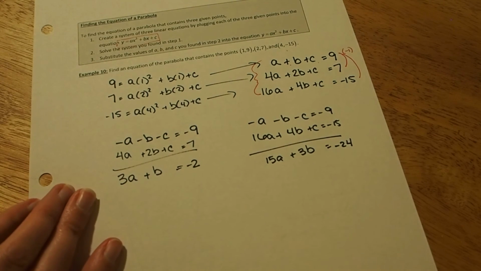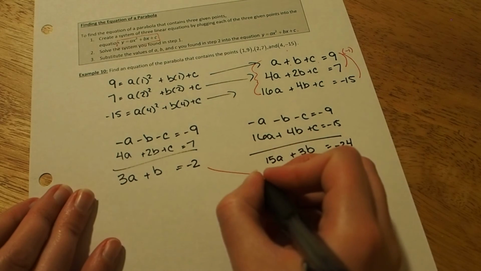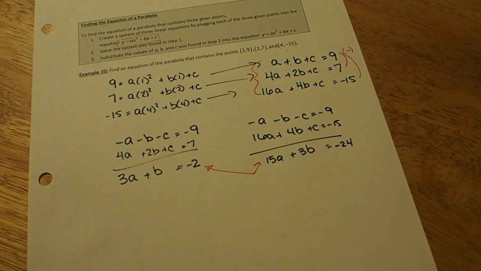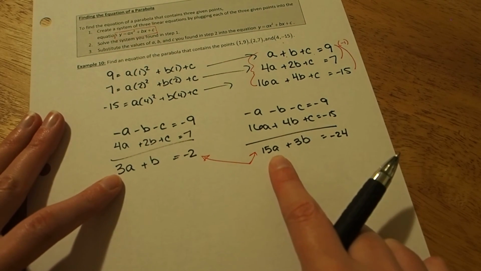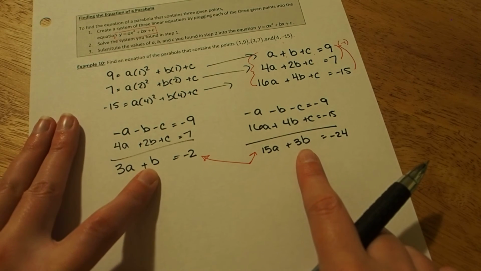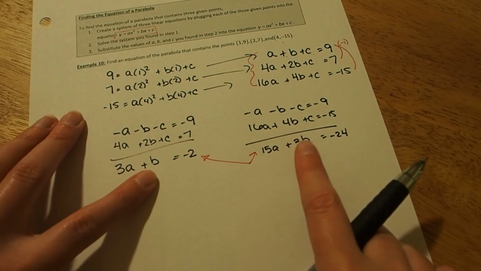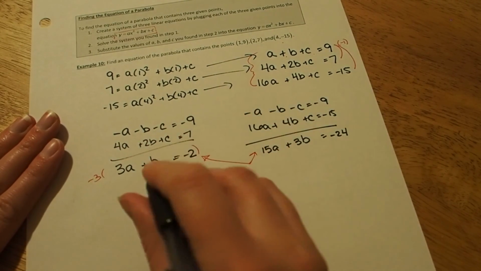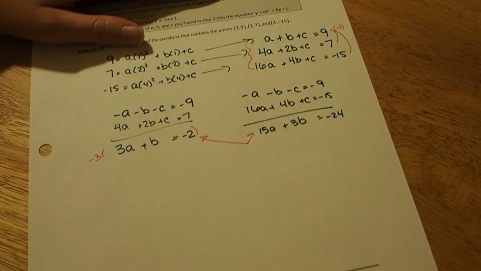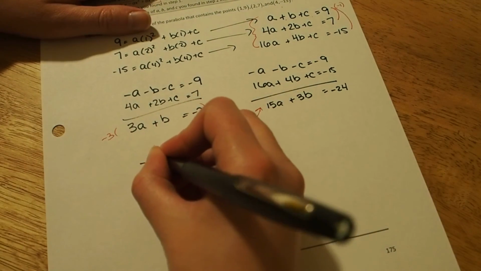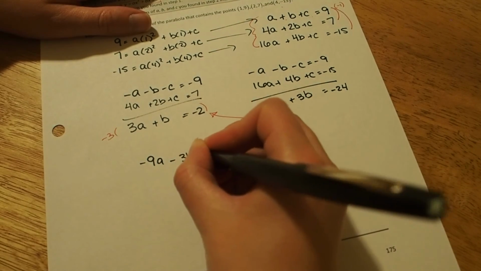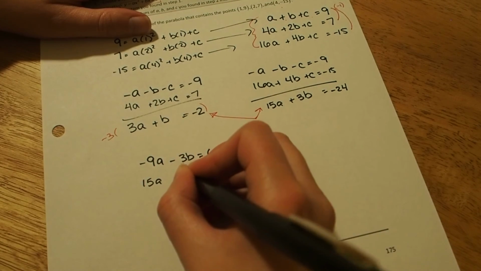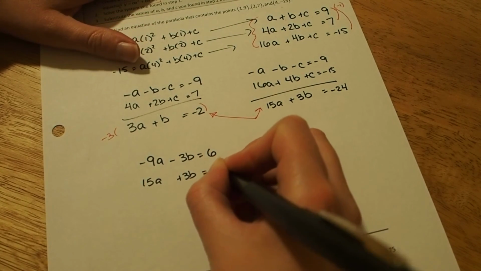Okay, so I've got my c's eliminated in 2 equations. So now I'm going to take these 2 equations and eliminate a different variable. It doesn't really matter which one I choose. If you look at my a's, 3 and 15, both going to 15. Look at my b's. It looks a little nicer. They're both going to 3. So I'm going to keep this one as a 3 and then multiply this equation over here by negative 3 so that I have a negative 3 and a positive 3 to go along. Okay? So that gives me negative 9a minus 3b equals 6. And then I'm going to copy down the 15a plus 3b equals negative 24.